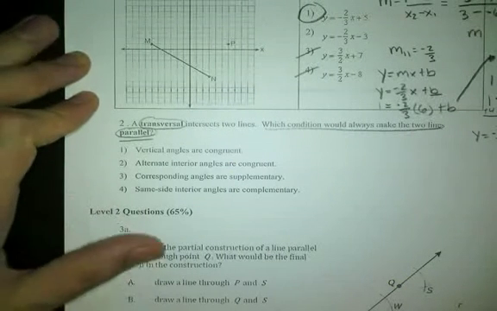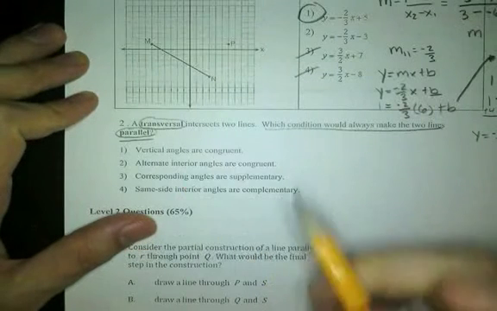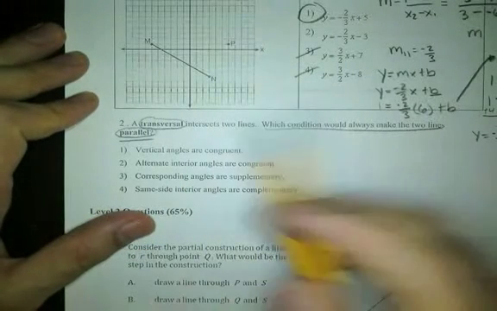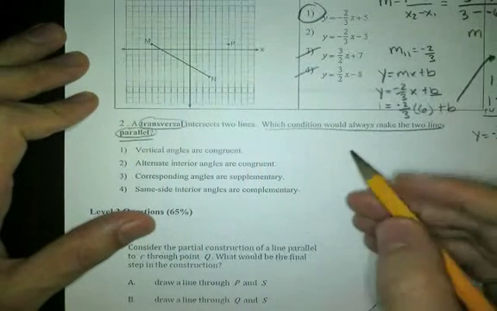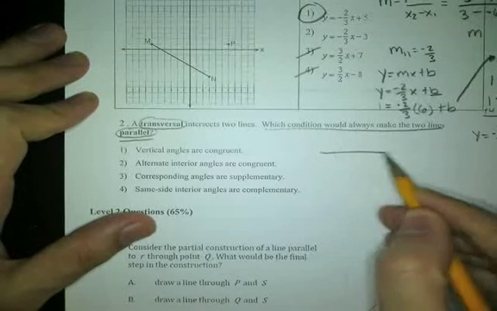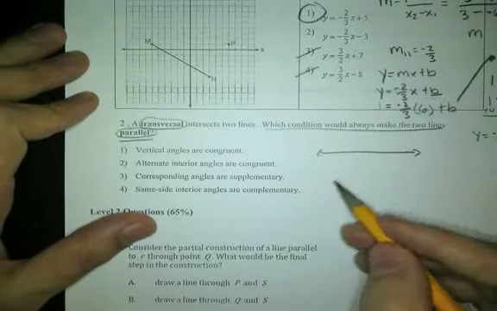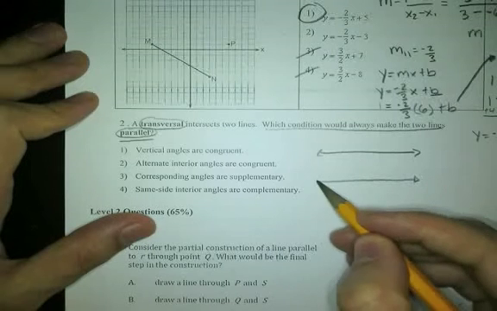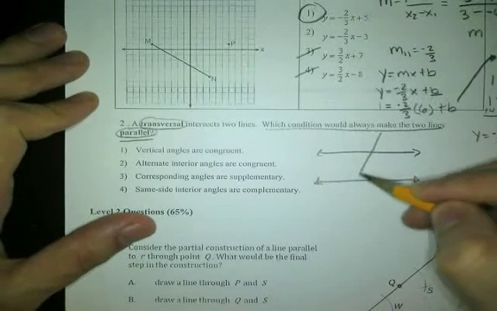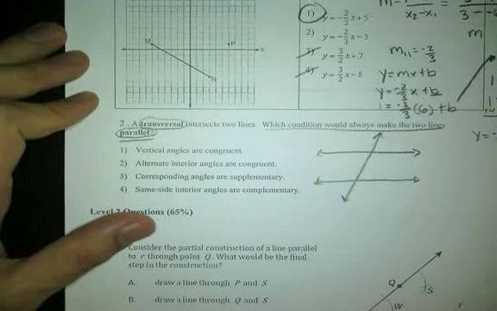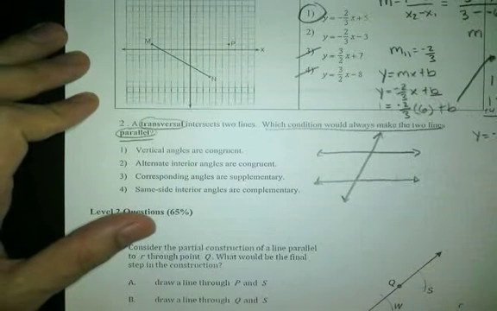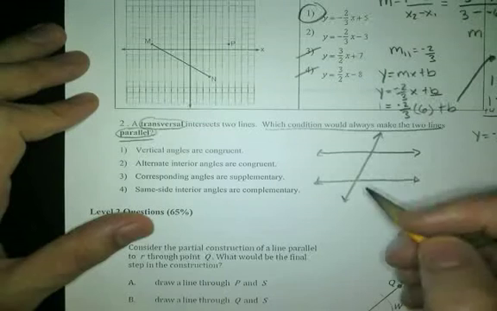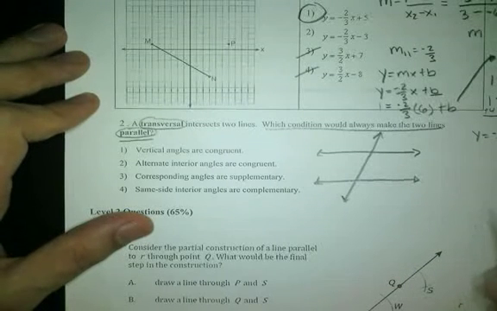One good strategy with all of these questions, though, is to try to draw a picture when possible. So since I know I have a transversal that intersects two lines, I'm just going to draw a rough sketch of what this looks like. So I draw one line, I draw a second line, and a transversal intersecting the two lines. I'm trying to see which of these possible scenarios is going to allow me to know that these two lines are parallel. So I'm going to need to find a parallel converse theorem.